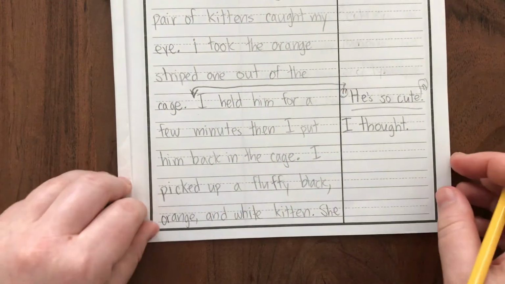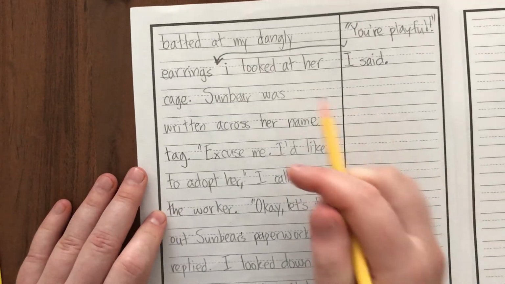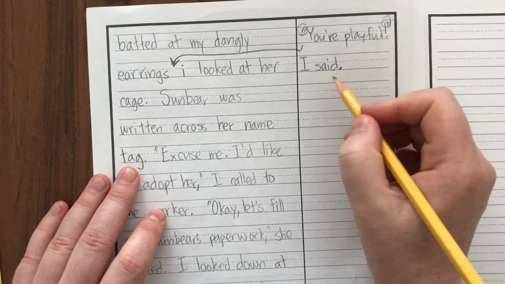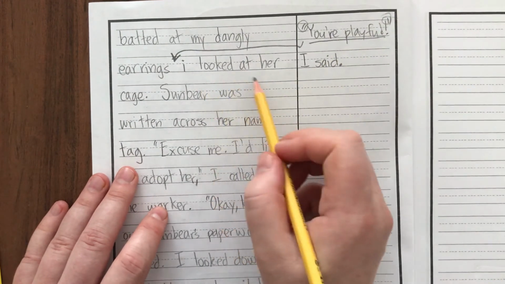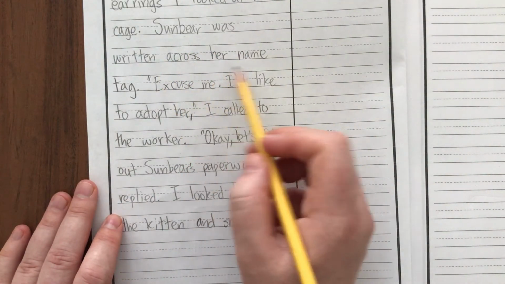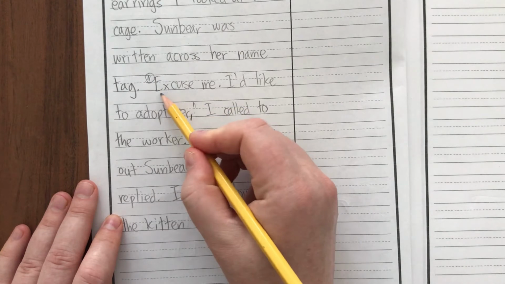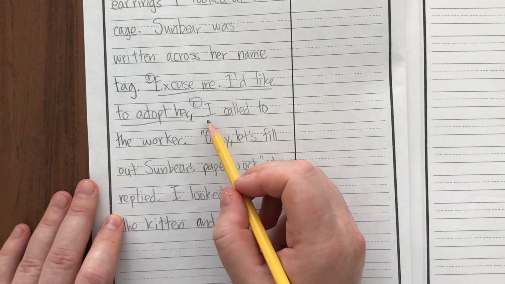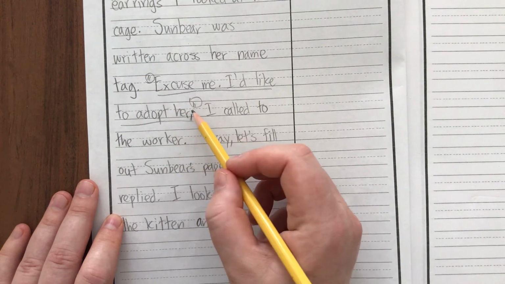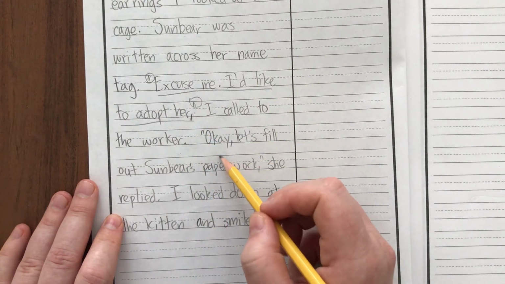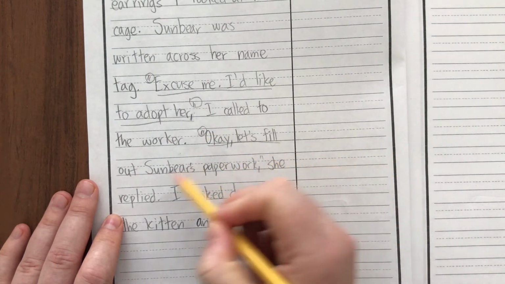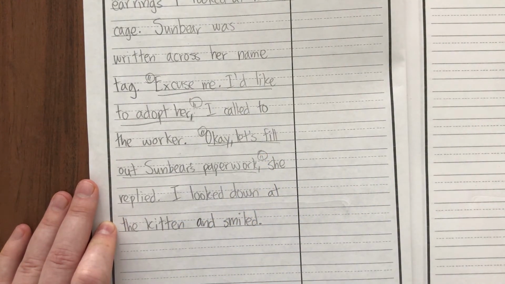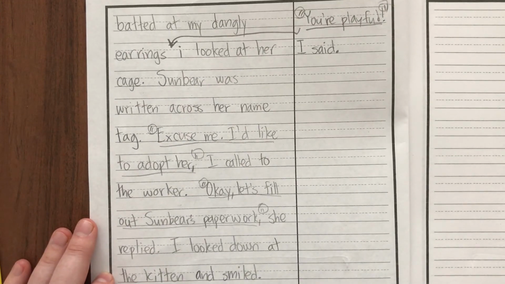I held him for a few minutes, then I put him back in the cage. I picked up a fluffy black, orange, and white kitten. She batted at my dangly earrings. Here's more dialogue. "You're playful!" I said. I looked at her cage. Sun Bear was written across her name tag. "Excuse me, I'd like to adopt her," I called to the worker. So again, there's dialogue with the tag at the end, and I used my quotation marks correctly, and I put a comma before the second quotation mark. "Okay, let's fill out Sun Bear's paperwork," she replied. I looked down at the kitten and smiled. So I can see that I used correct punctuation with all of my dialogue.